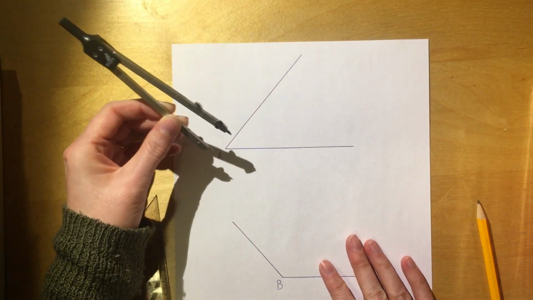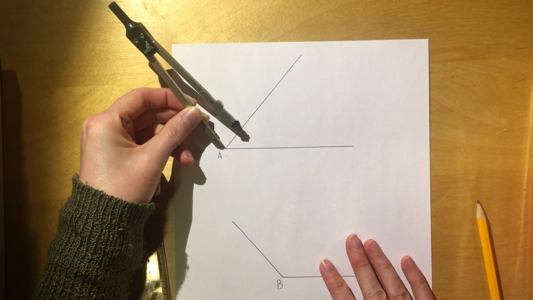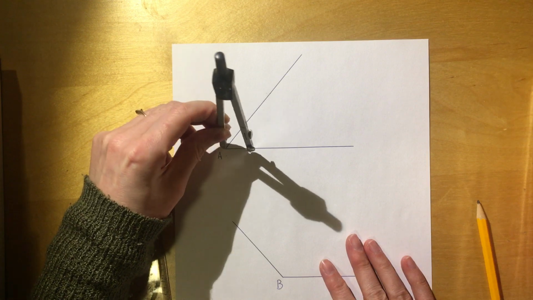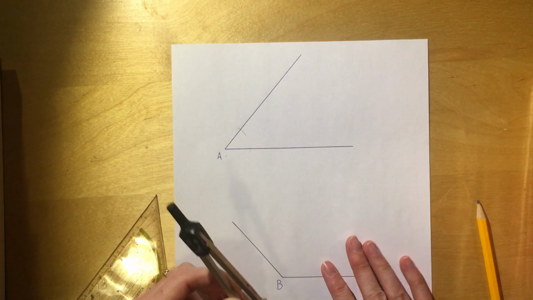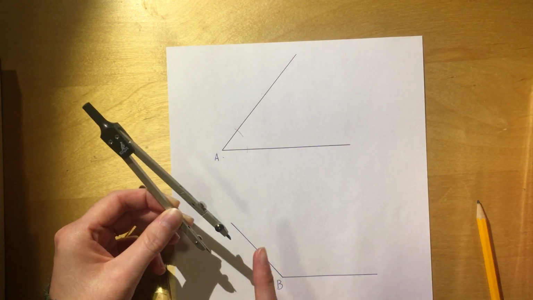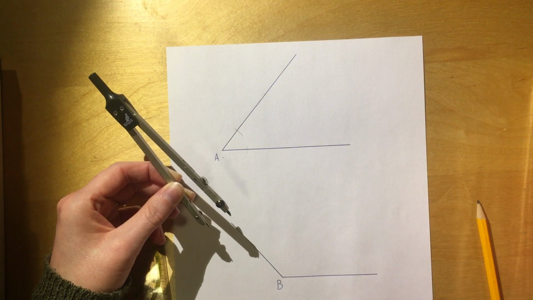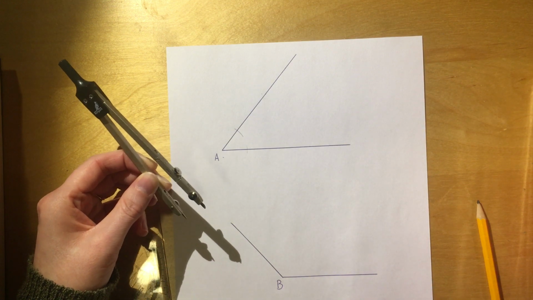So the first step would be to place the sharp edge on the vertex, angle A in this case, and make two arcs, or one big one if you like, as long as you get 2 points of intersection, one with each of the arms of the angle. Remember to not change the radius, the distance of the arms of the compasses right now.